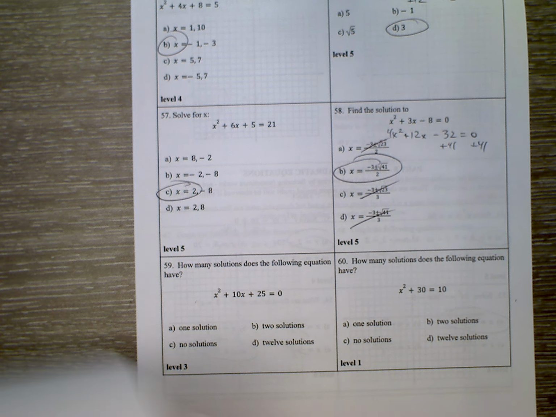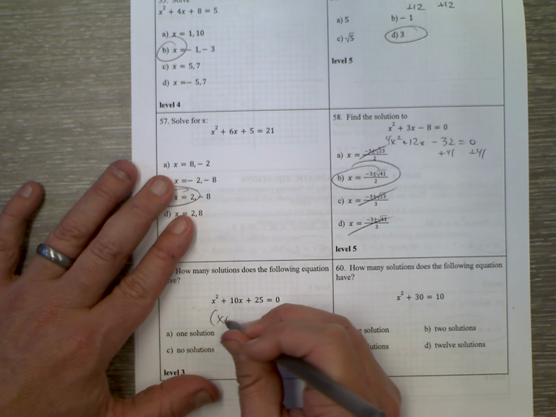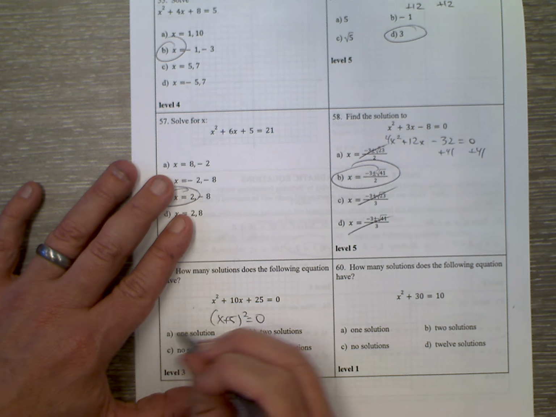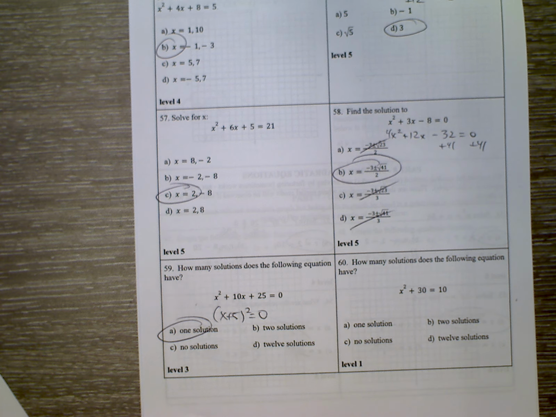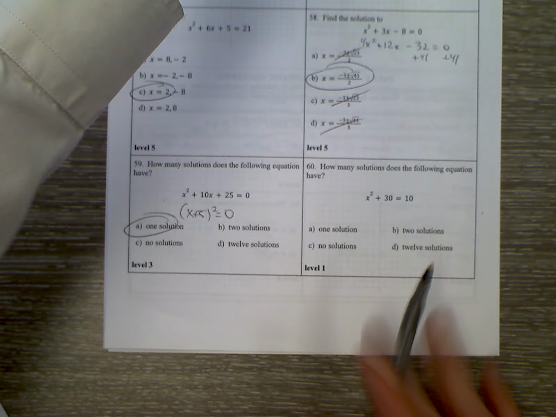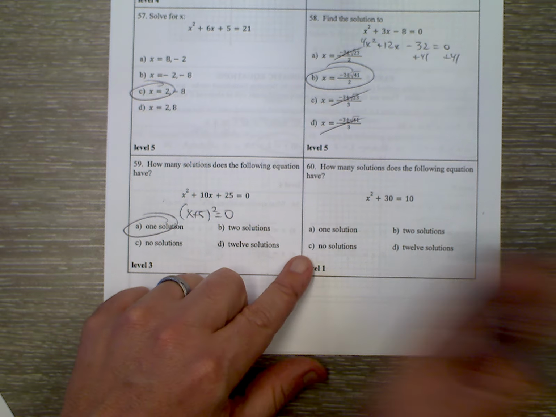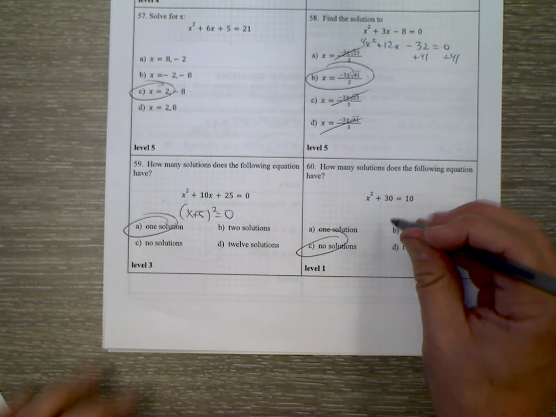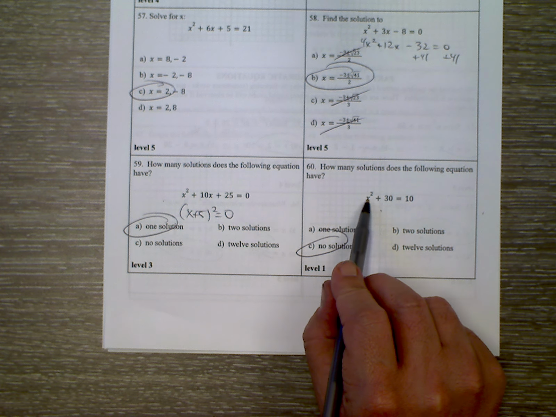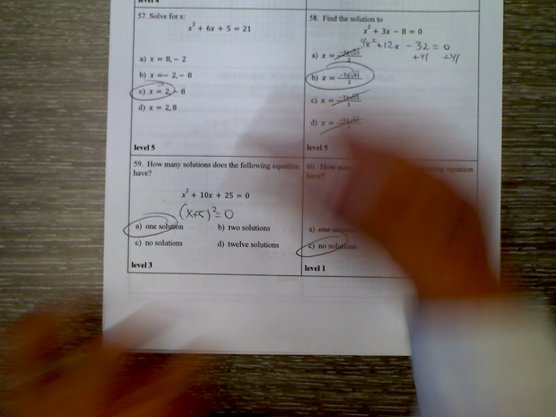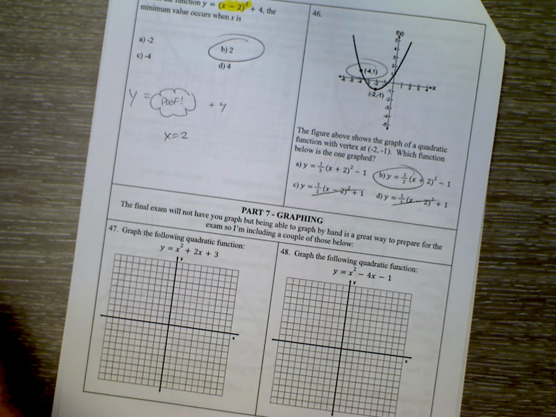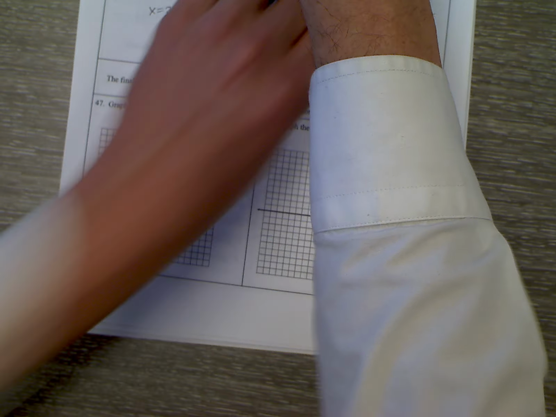All right, how many solutions does it have? No problem. It has 1, which is negative 5. This one has no solutions, okay, because x squared can't be negative 20. You can't have a negative square. All right, well, that's the whole final. Let's just go back and do these last 4. Why not? Just kind of for completeness, I suppose.